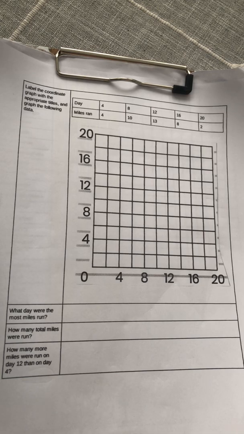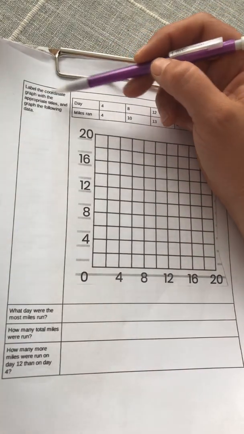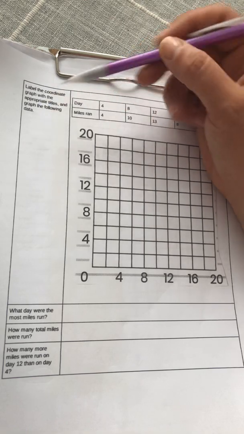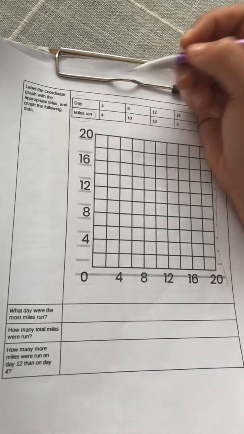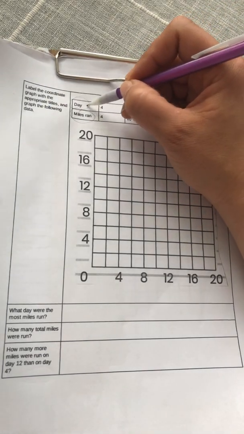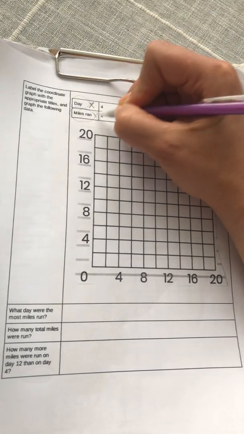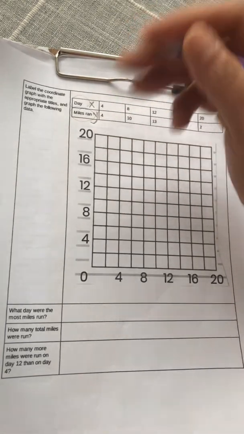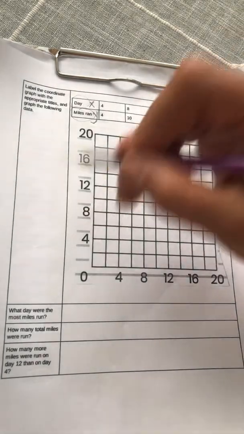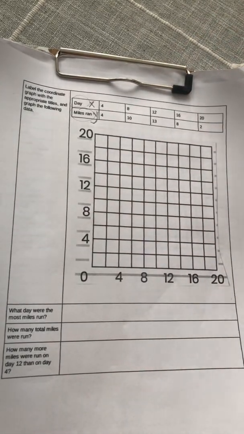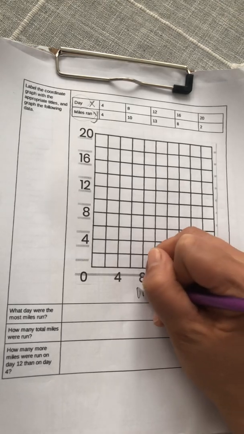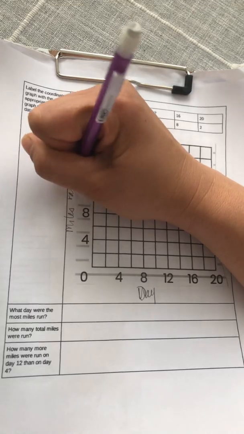All right, the next one we're going to be working on is miles ran. So label the coordinate graph with the appropriate titles and graph the following data. So we have day and miles ran. The day is going to be my x-axis, and the miles ran is going to be my y-axis, because we're going to see a variation of how many miles ran. So we're going to put day down here, and then miles ran on the y-axis. So this is x and this is y.